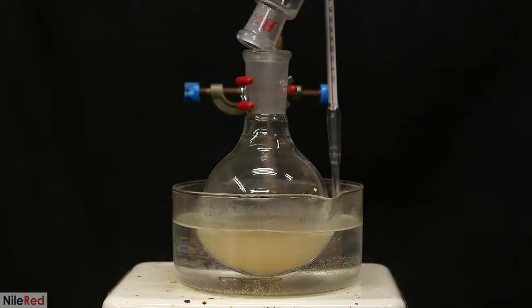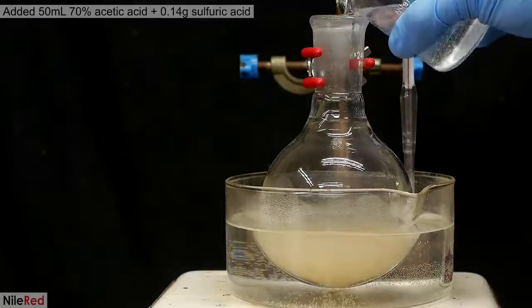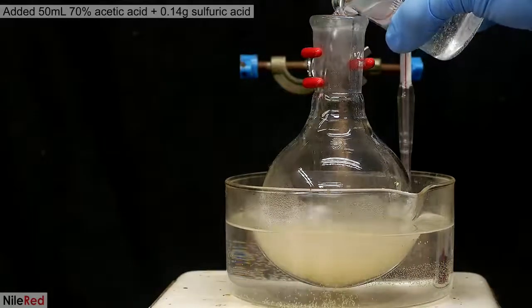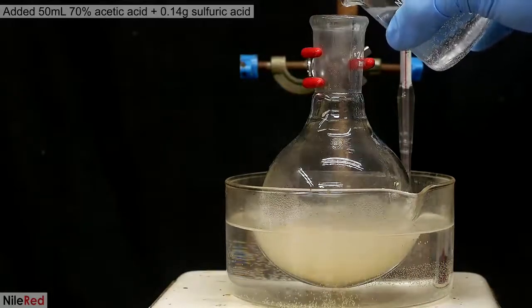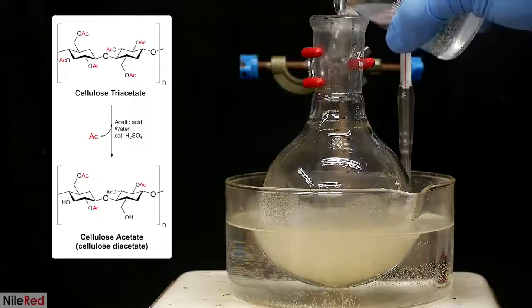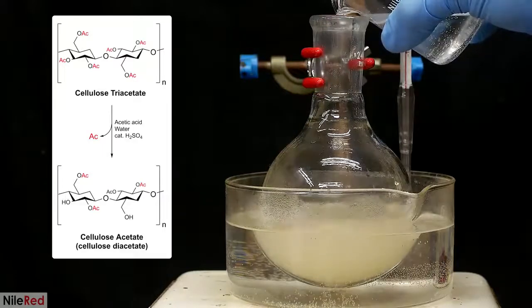So just to be safe, I transfer it to a much larger one, and I also drop in a stir bar. I wait for it to warm up to about 60 C, and then I add a dilute mixture of acetic acid with a small amount of sulfuric acid. By adding water here as well as sulfuric acid, I'm going to be hydrolyzing some of the acetyl groups and converting them back to hydroxyls.